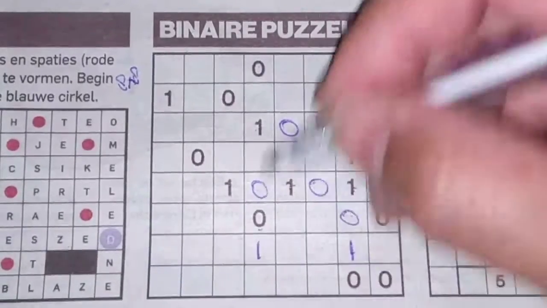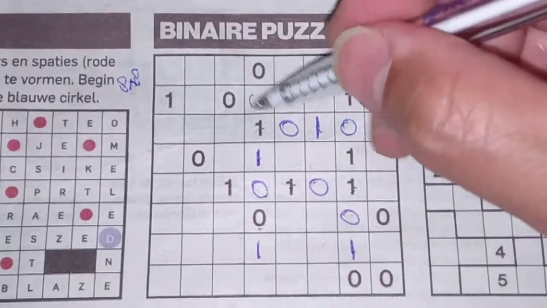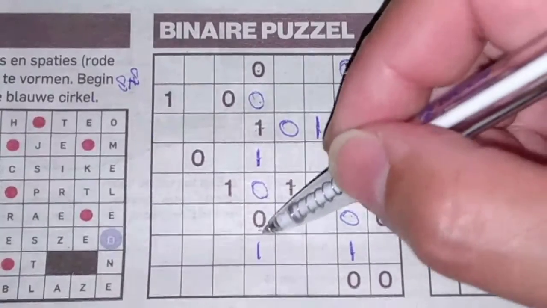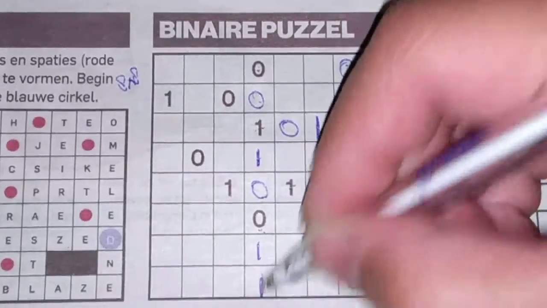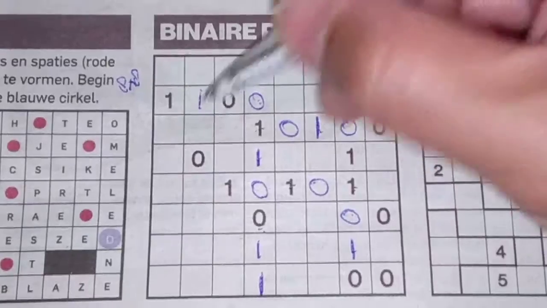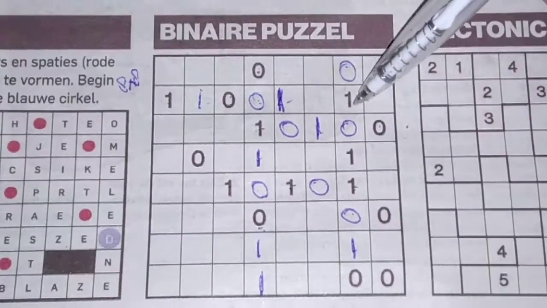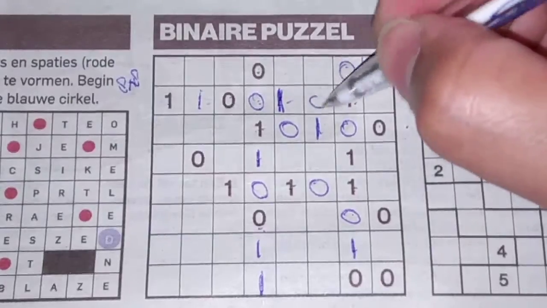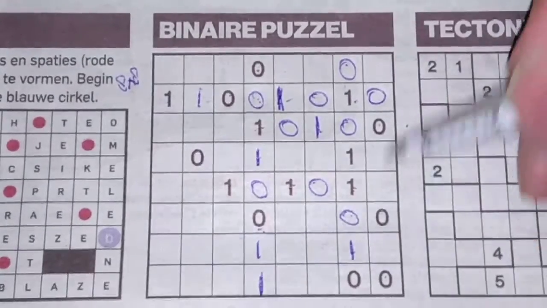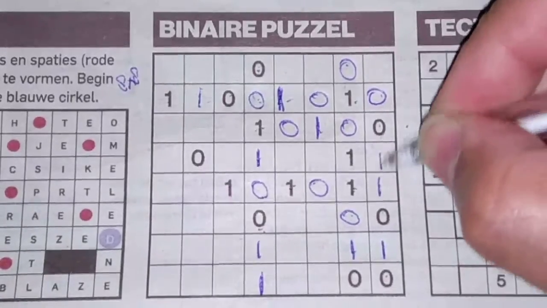Double 0 here, and 1 there and 1. Double one here, and 0 then 0. We have now 1, 2, 3, 4 zeros, so the rest are ones. Double 0 here, and 1 then 1. We have 1, 2, 3, 4 ones, so the rest are zeros. 1, 2, 3, 4 zeros, so the rest are ones.